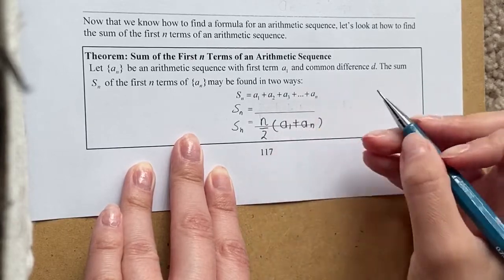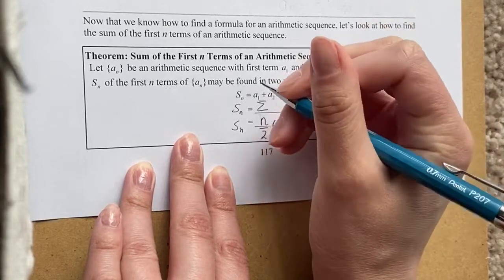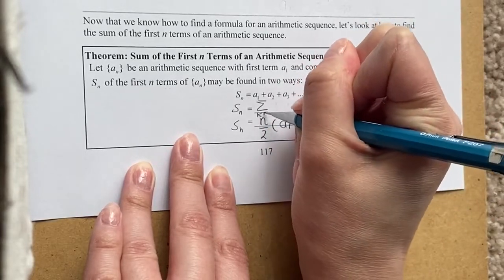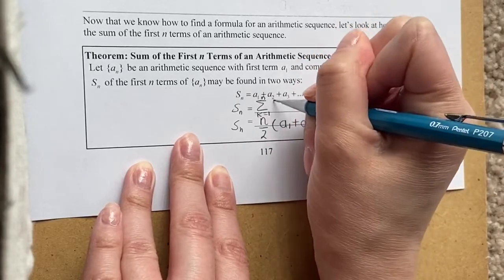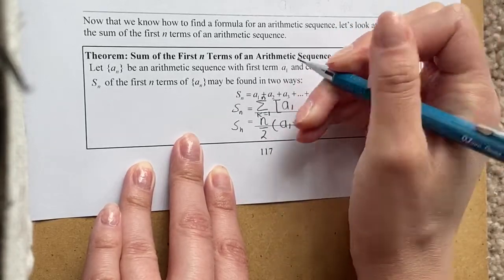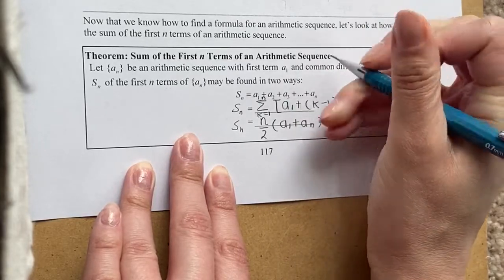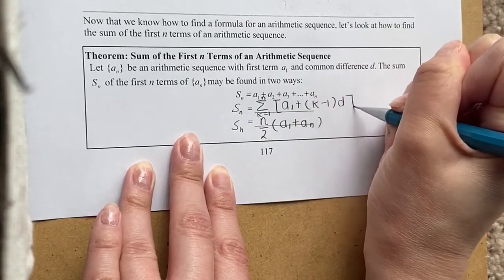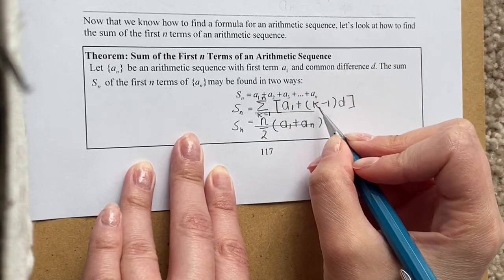This formula comes from another idea, the summation with index k from 1 to n of a1 plus k minus 1 times d, which is basically a formula related to the nth term.